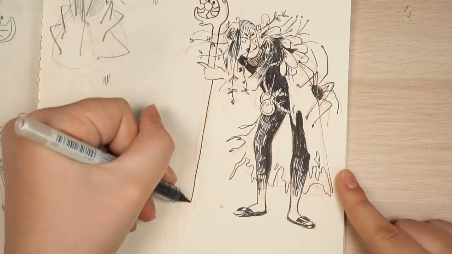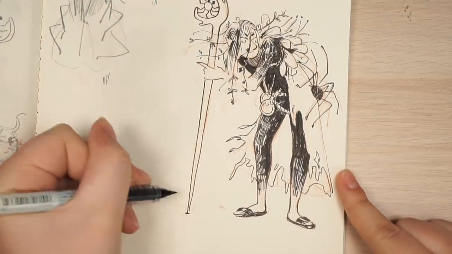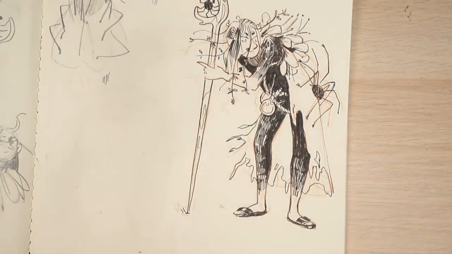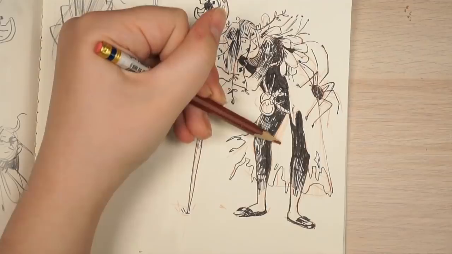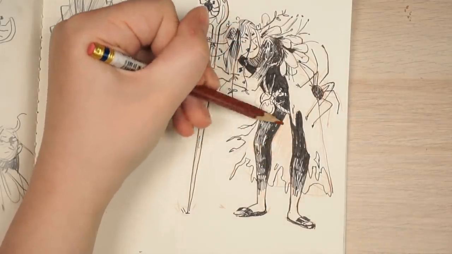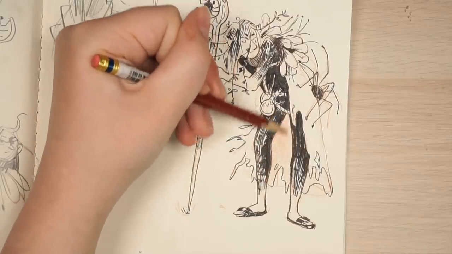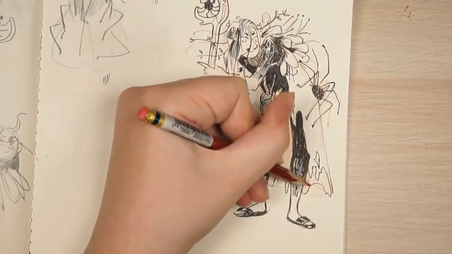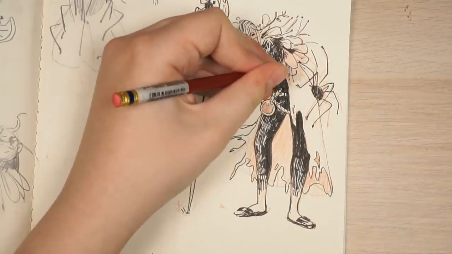Alright, straight line. Comes to a point. Alright, I thought it would be fun to shade this in with the sketching color, just to give it some more dimension. I'm gonna let that part be lighter.